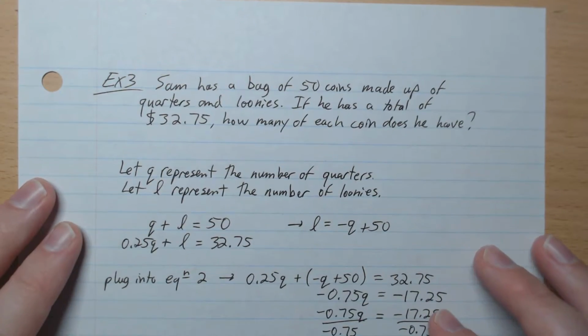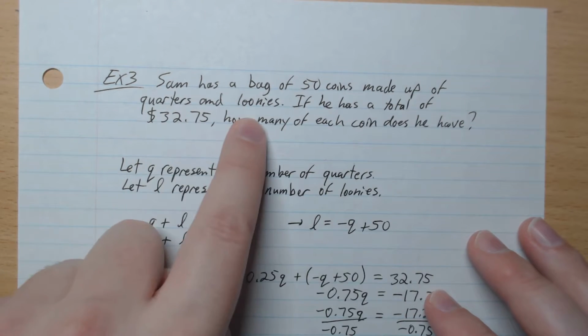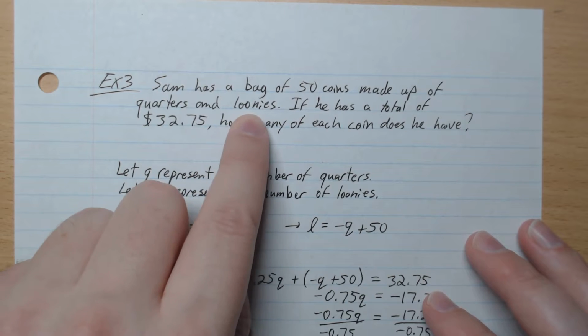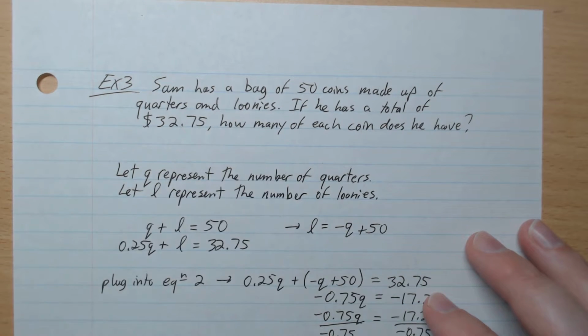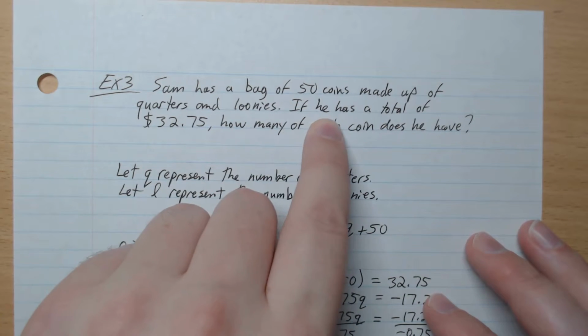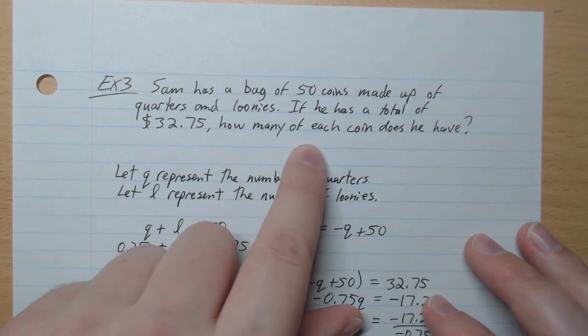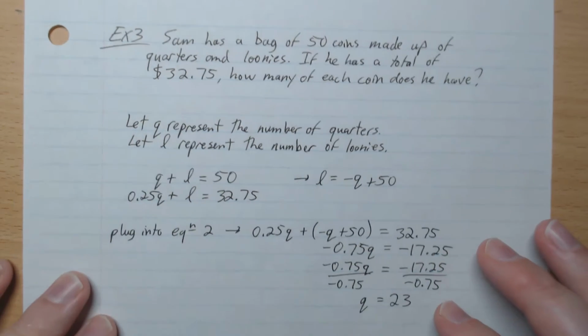Okay, example 3. Sam has a bag of 50 coins made up of quarters and loonies. So that's a $1 coin if you don't come from Canada. That's what we use, a $1 coin called a loonie. And so if he has a total of $32.75, how many of each coin does he have?